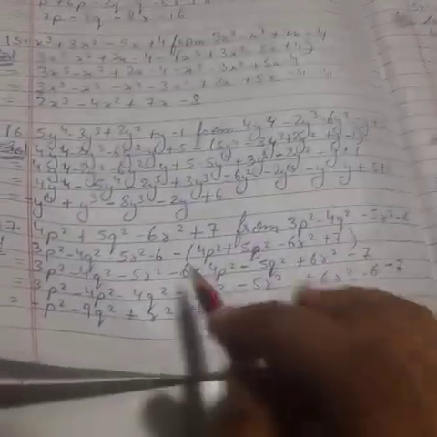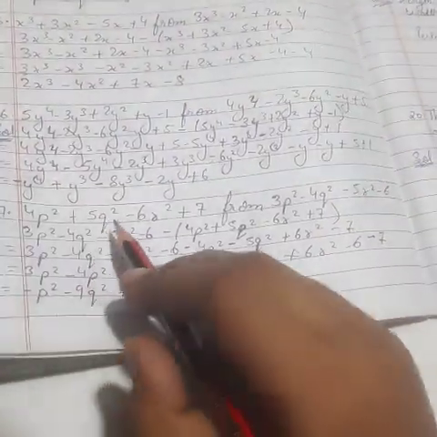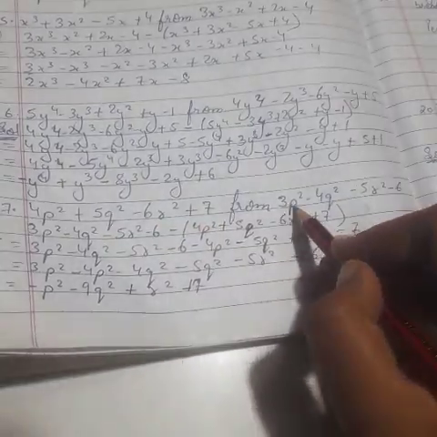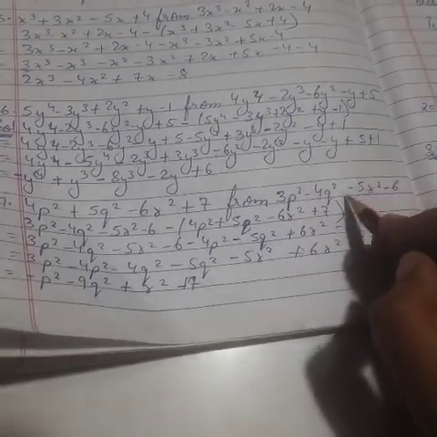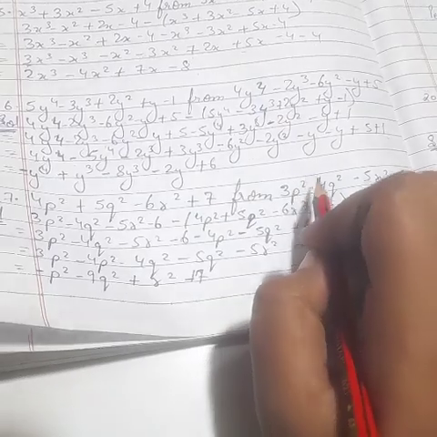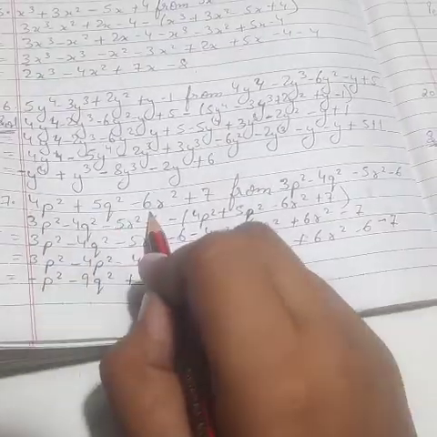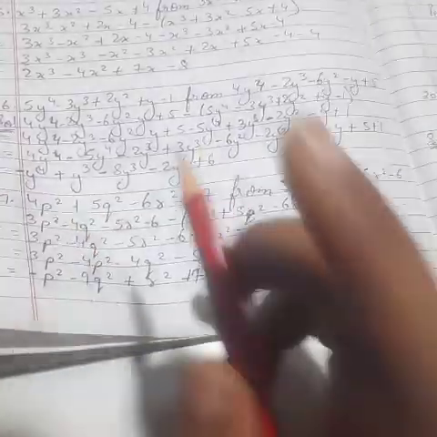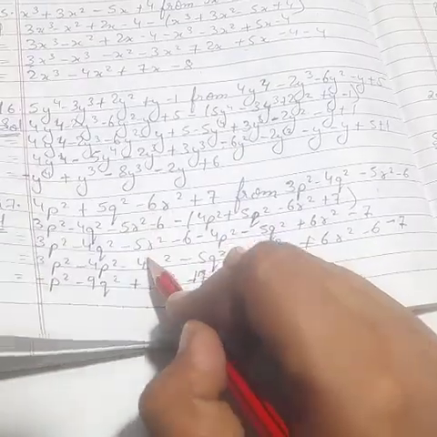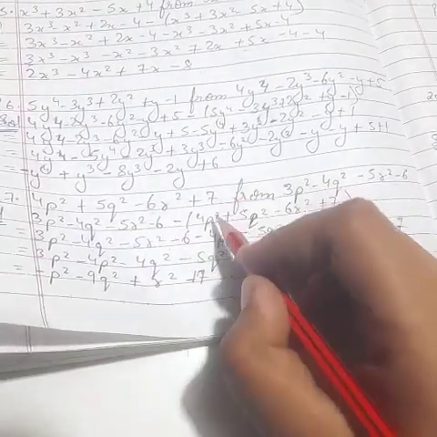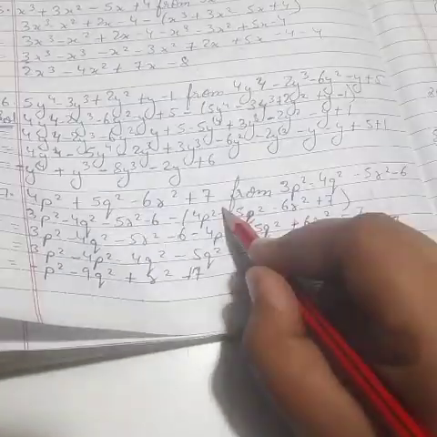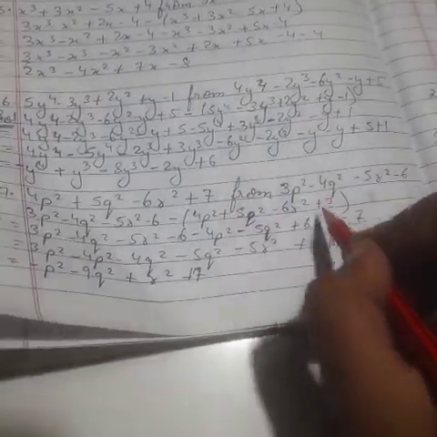Move on to the 17th question then. 4p² plus 5q² minus 6r² plus 7 from 3p² minus 4q² minus 5r² minus 6. So here again, this equation first, then this equation with the bracket. Do not forget the brackets. 3p² minus 4q² minus 5r² minus 6 as it is. Now the signs are changed: plus to minus, minus to plus, minus to plus, plus to minus.